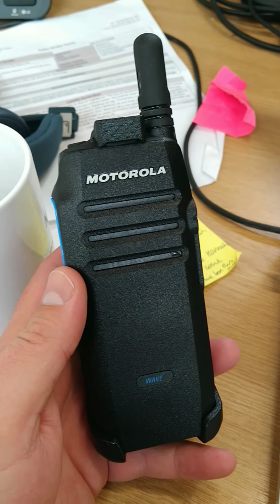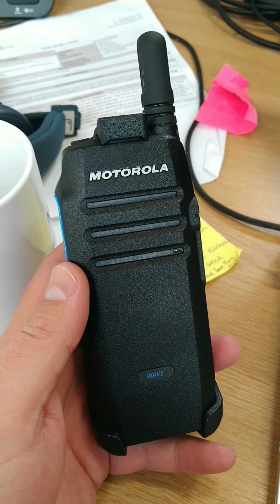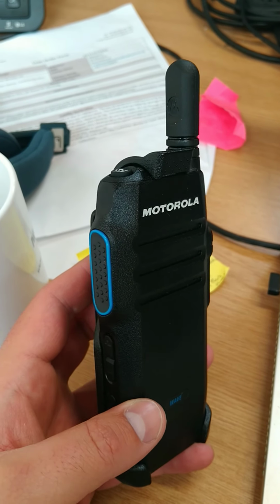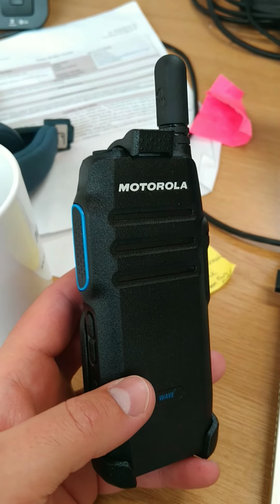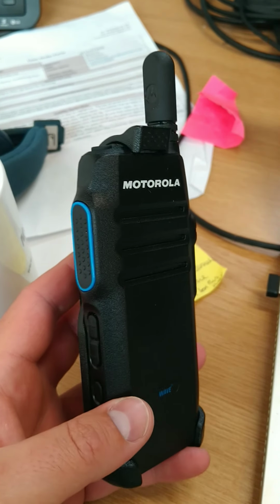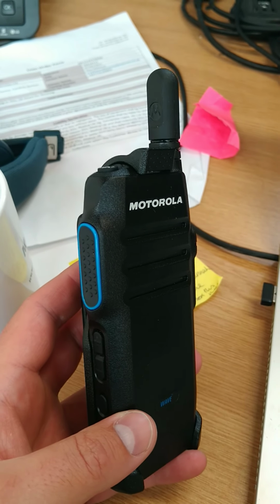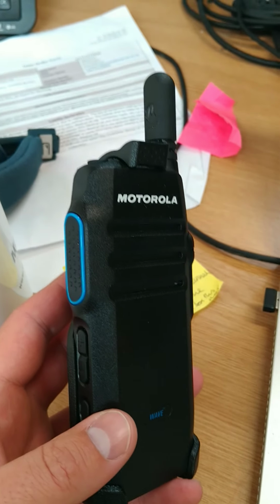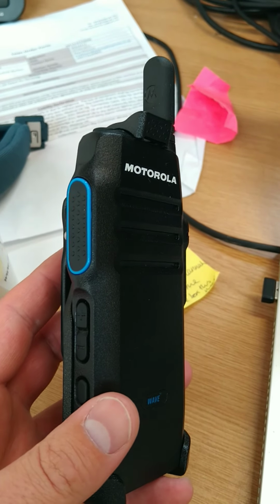Hi folks, just doing a quick introduction to the Motorola WAVE TLK100 device. So this is it. It's an LTE device, which means it operates on the cellular terrestrial telephone networks, and it can actually roam between networks as well. So whichever mobile network is available with the strongest 4G signal, it will jump onto that particular network.